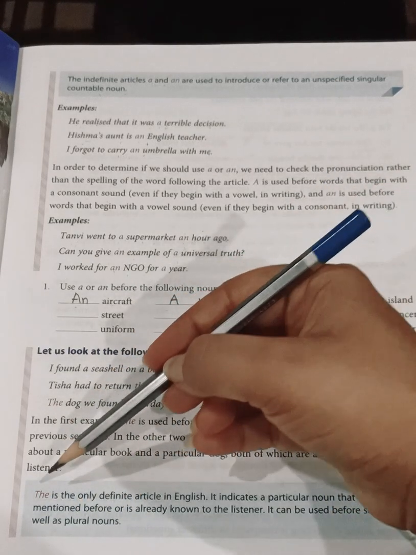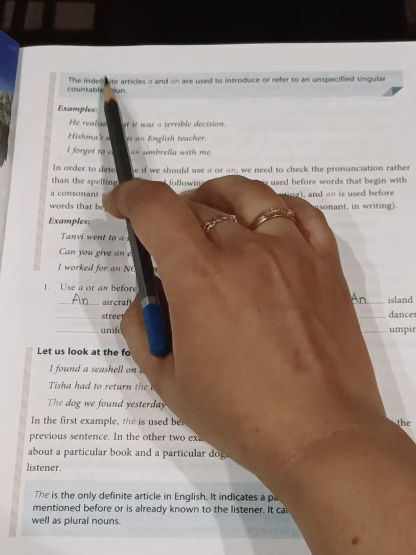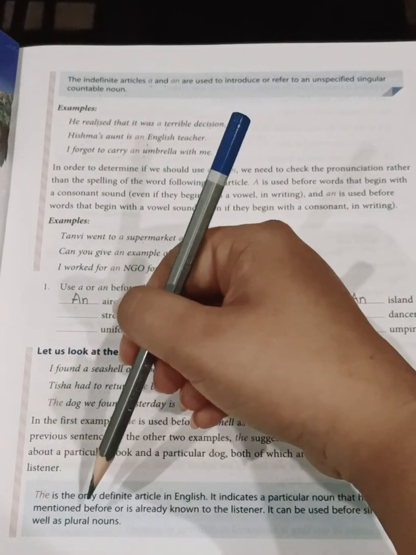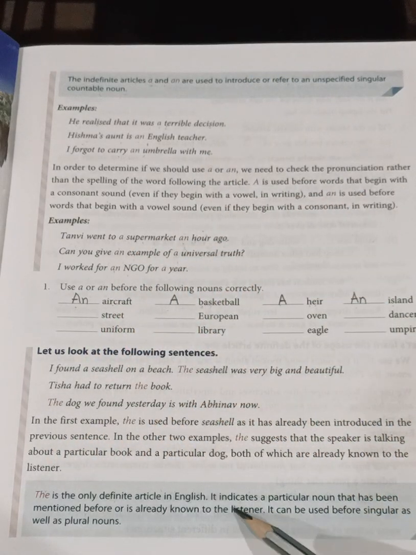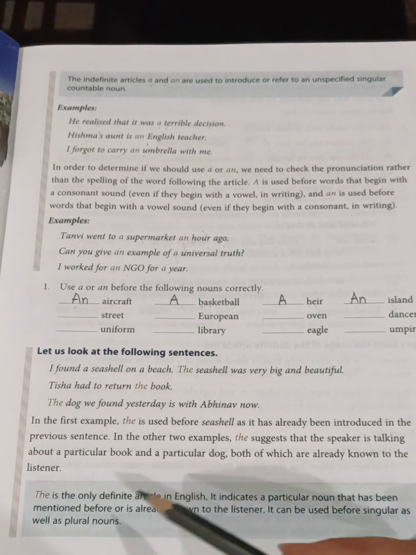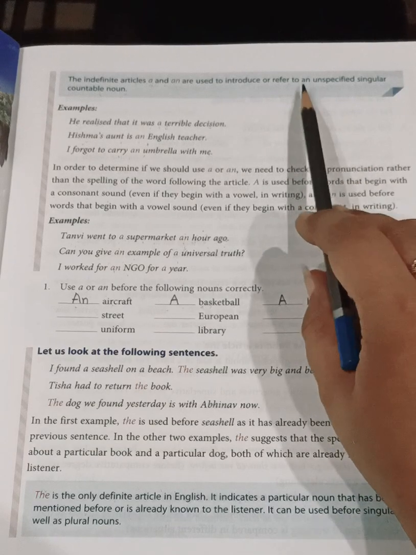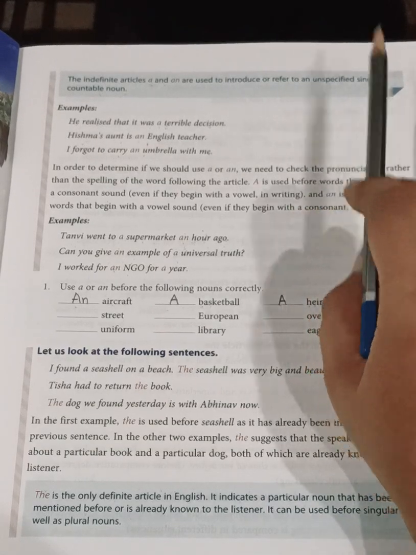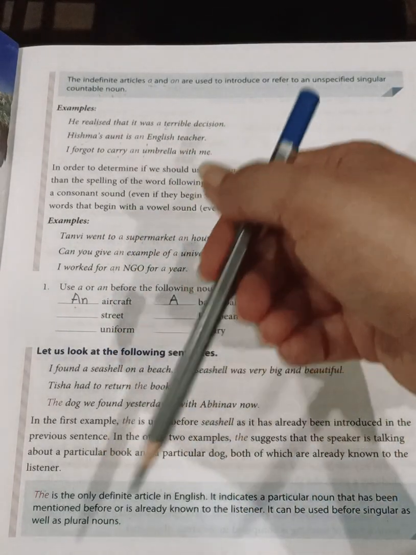Now students, a and an are the indefinite articles, whereas the is the only definite article in English. Here we have seen a and an refer to an unspecified singular but countable noun. Here we can refer to the singular or plural, both.